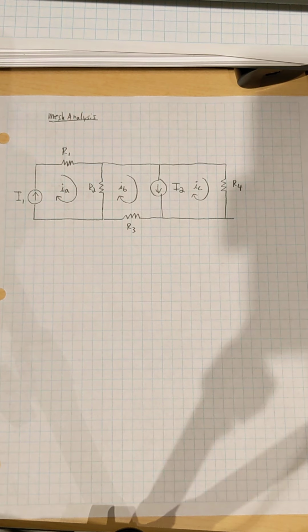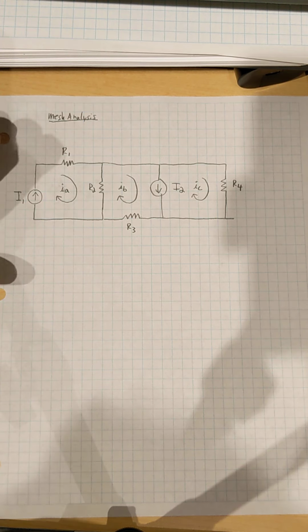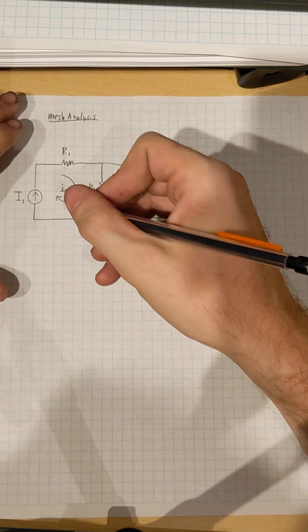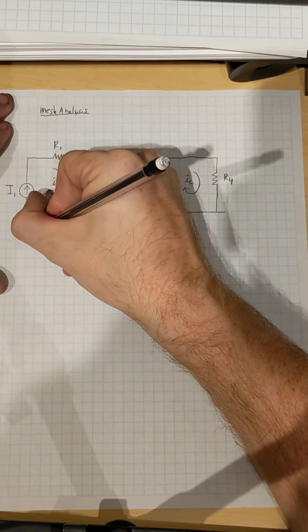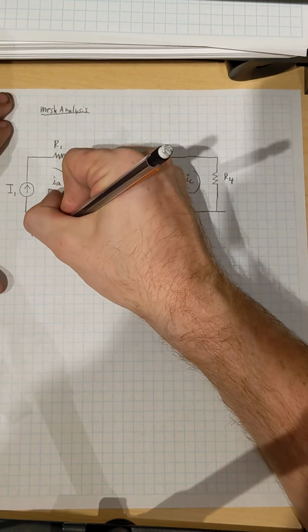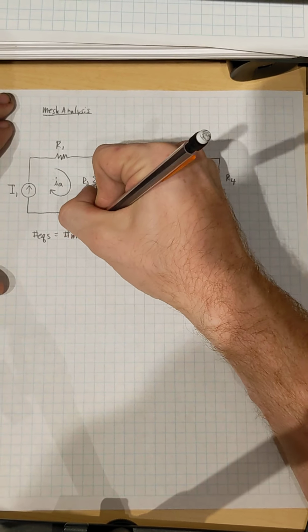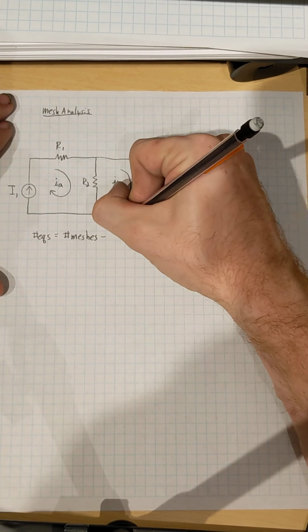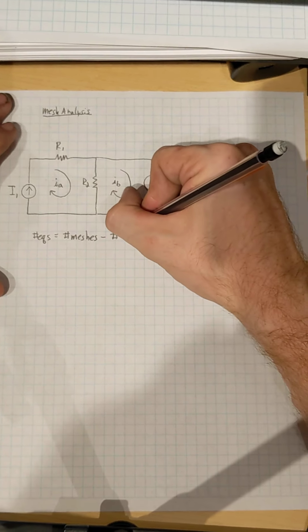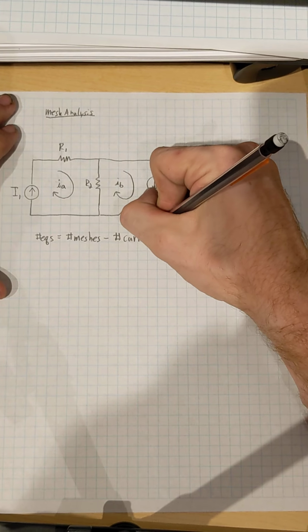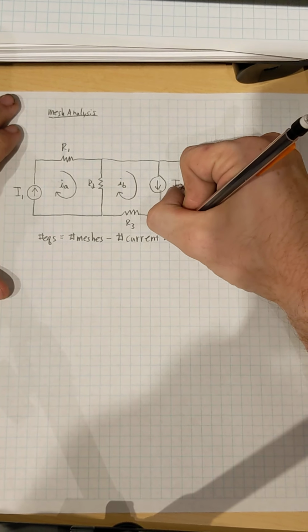So the next thing to do after we've labeled our mesh currents is to figure out how many equations we'll need to solve for mesh analysis. This time, it's a little bit different than nodal analysis. So the number of equations is equal to the number of meshes minus the number of current sources. Note that it's for current sources, not voltage sources.